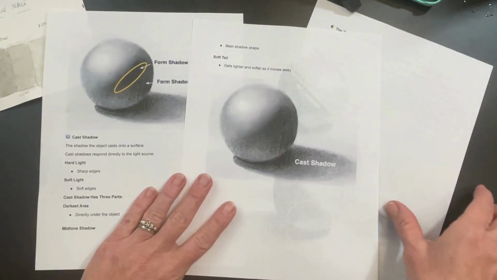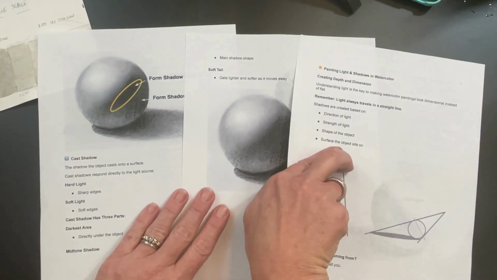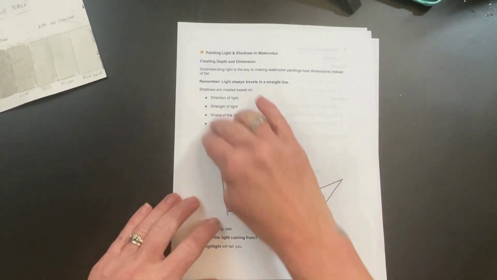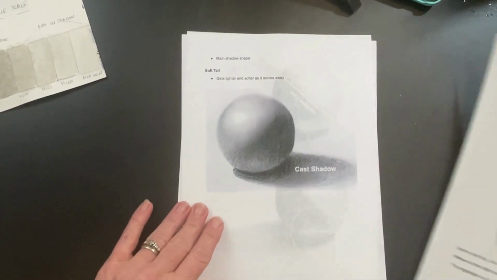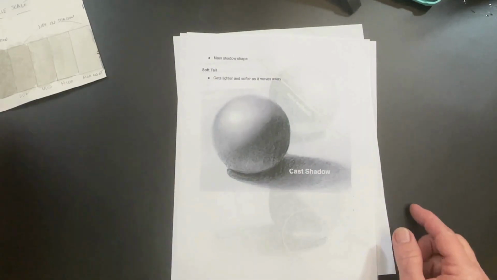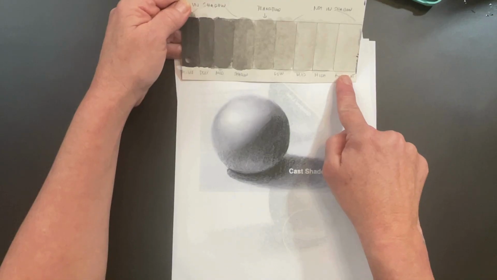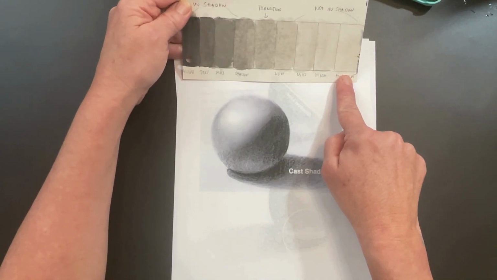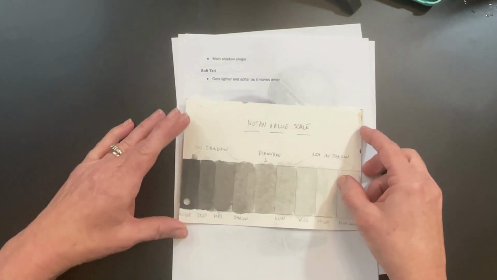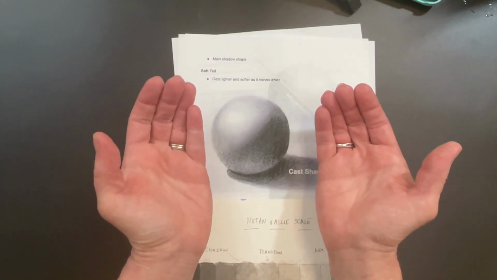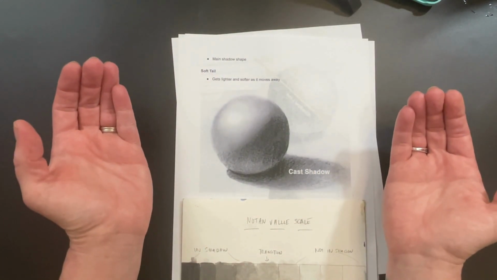So shadows and the way that we look at light, the way that our shadows are, have everything to do with our value scale, nothing to do with color, right? It's value, not color. And this is what gives our paintings that three-dimensional look.